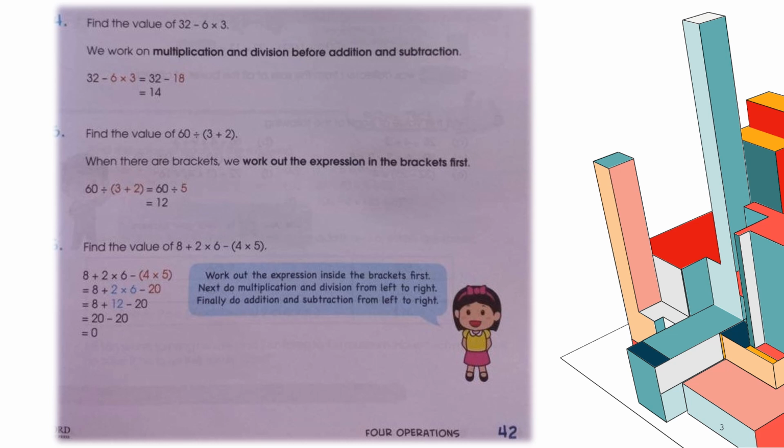In this type of situation, we first solve multiplication and division as per our rule number 3. So here we first multiply 2 and 6, which results in 12. Now we have the expression 8 plus 12 minus 20. Now we can solve this from left to right, and by adding 8 and 12 we have 20. Now this 20 is subtracted from 20. So we have an answer of 0.